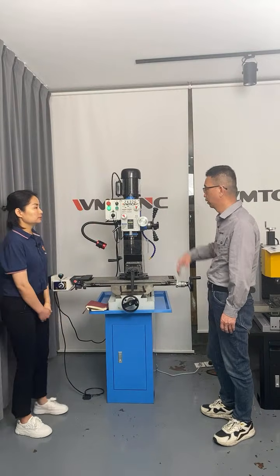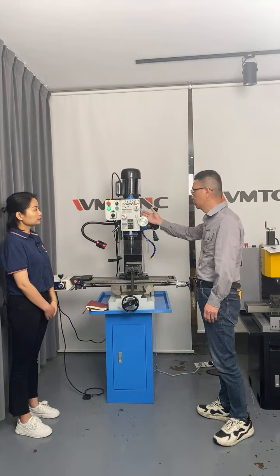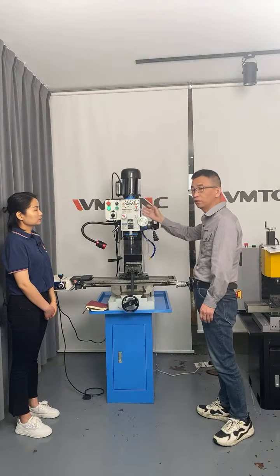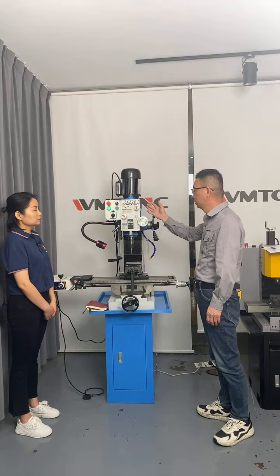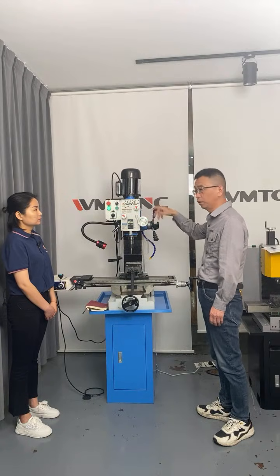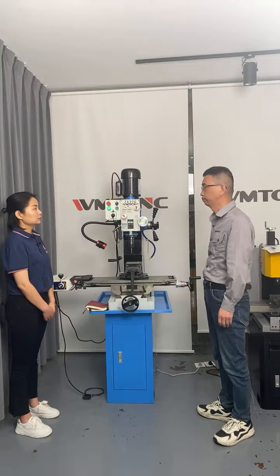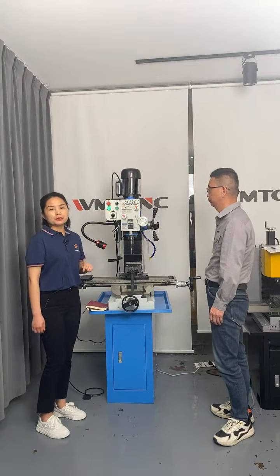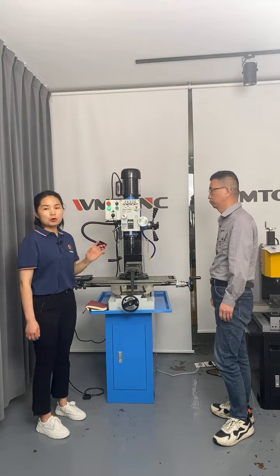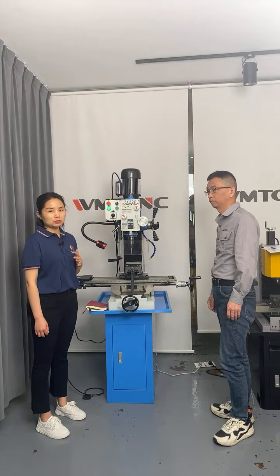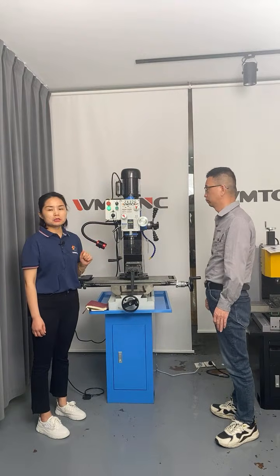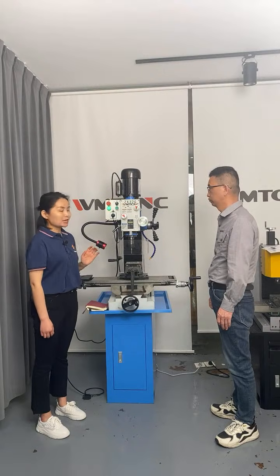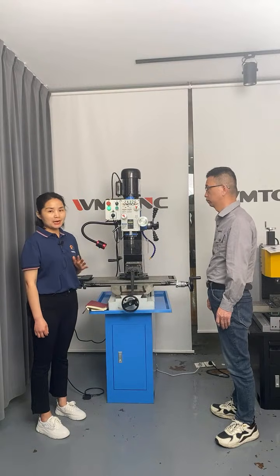The headstock is gear driven. And there is a very important part our QC Mr. Huang has just told me. This is also a very frequently asked question from our clients.